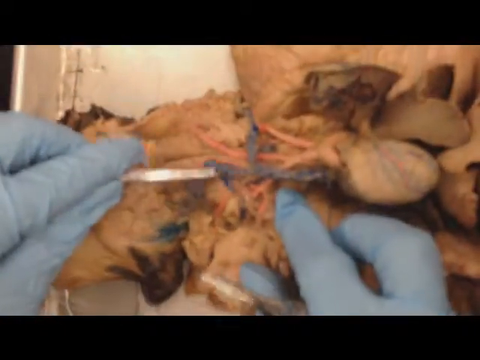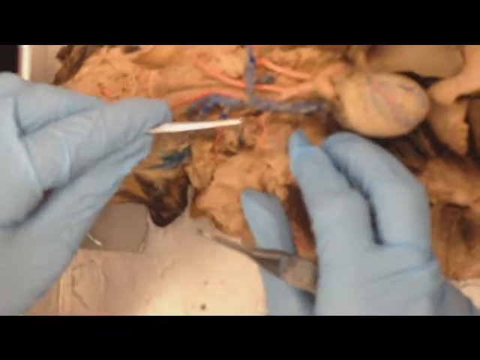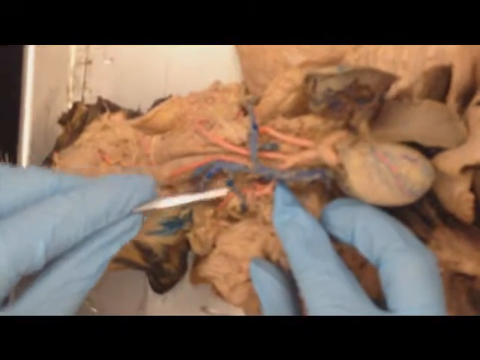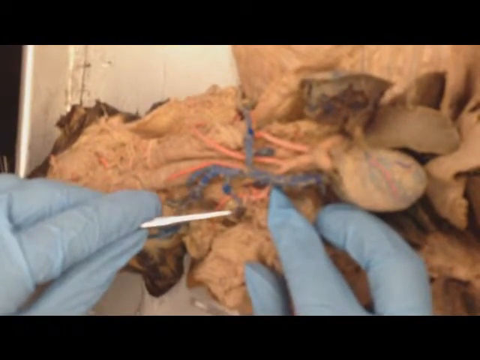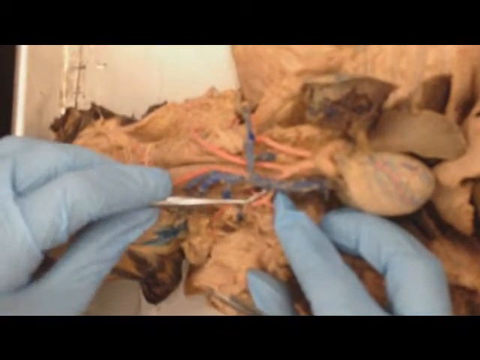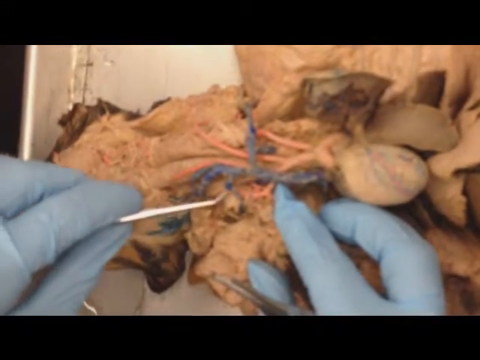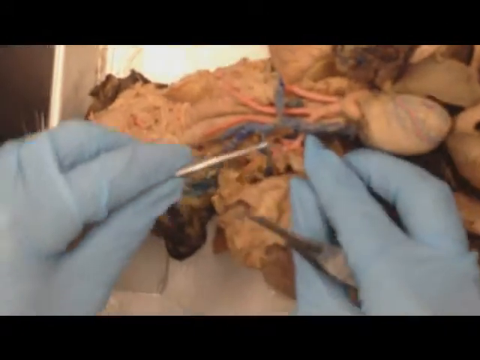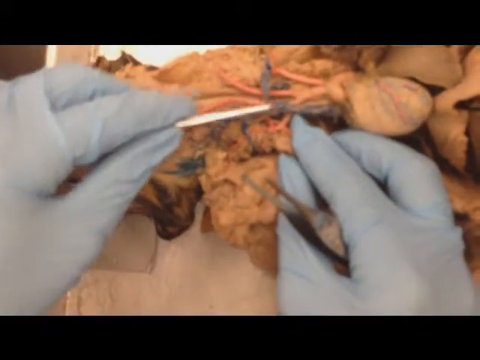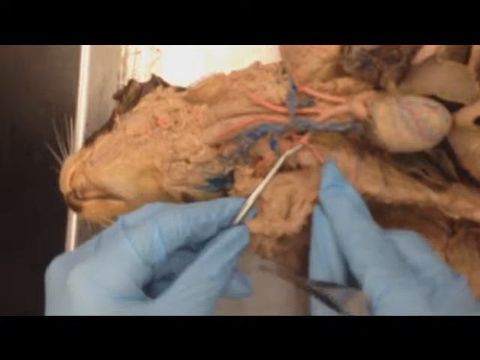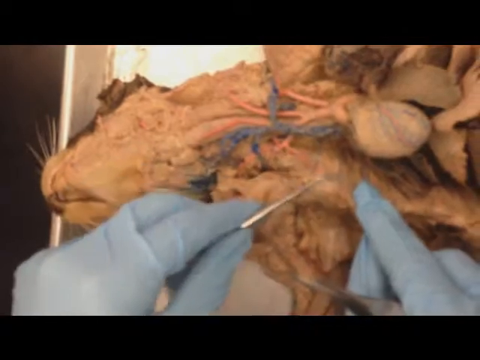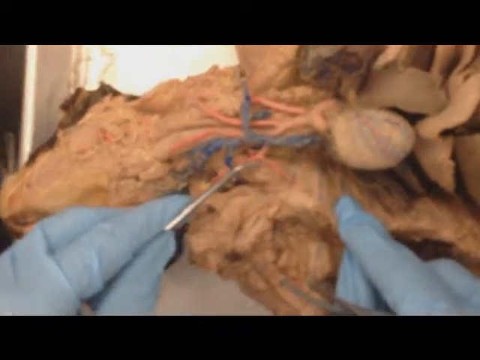For this cat, we will do the right subclavian since it's pretty still intact. You hear everyone say V, C, T all the time because they're saying vertebral, costocervical, and thyrocervical. These branches all go up, and they're off of the right subclavian. This right here is your internal thoracic. It's going to go down and usually attaches by the rib cage. It's also called mammillary.